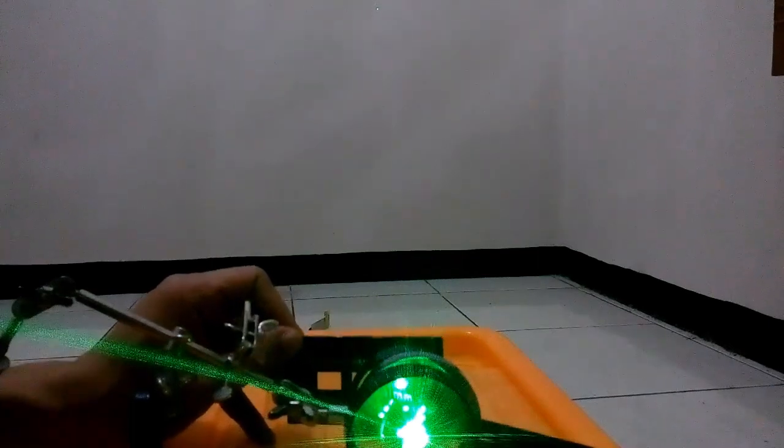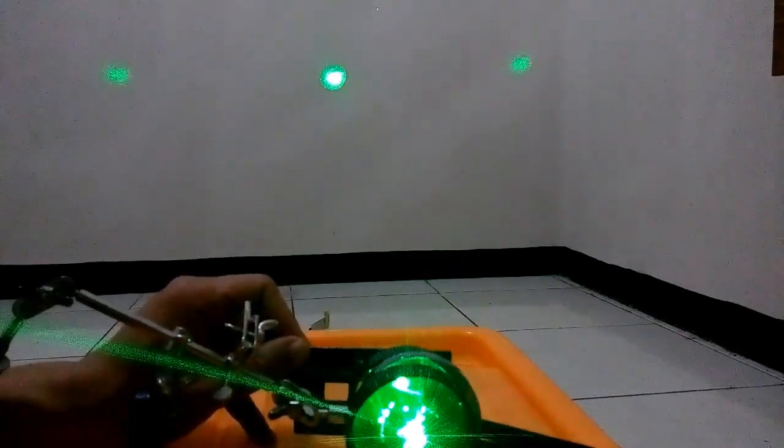With a 600 lines per millimeter grating, we get even fewer bright spots on the wall.